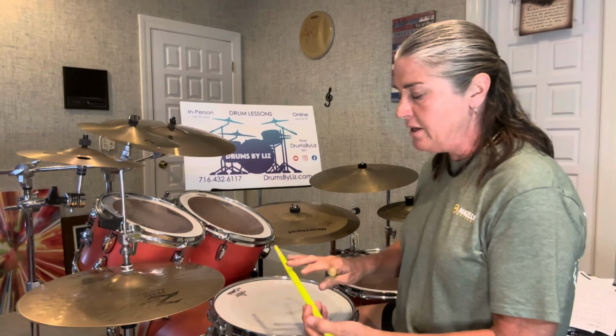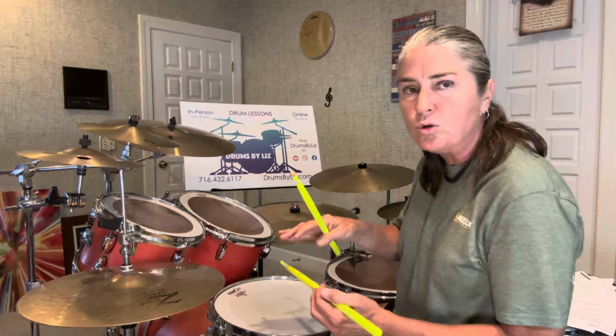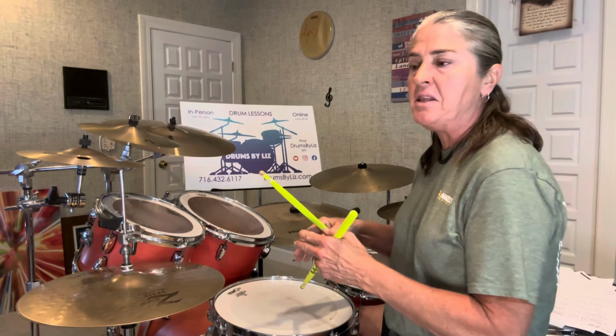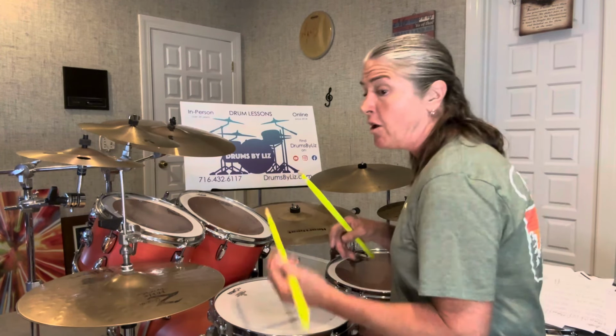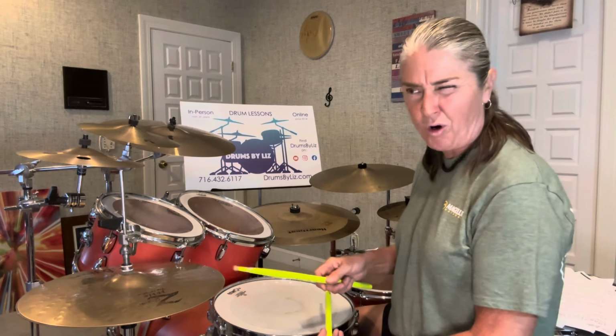What I like to do then is to add the E of 1 also on my snare drum, kind of ghosting a little bit of the notes, and then making that and a 3 be pulled out a little bit more. You'll hear it, okay?